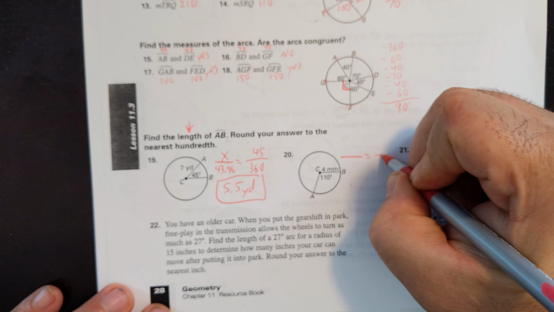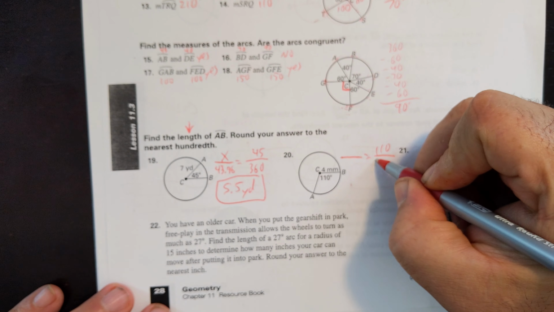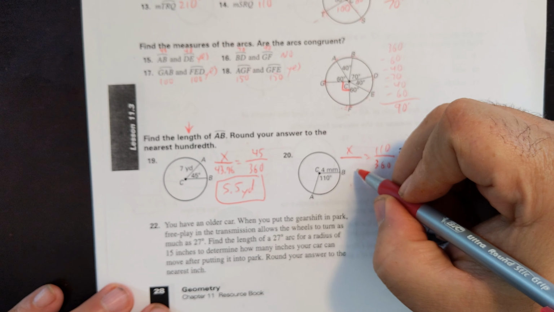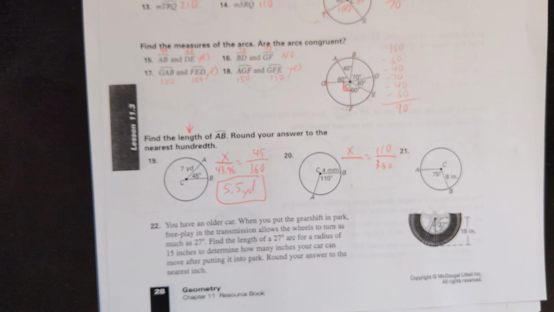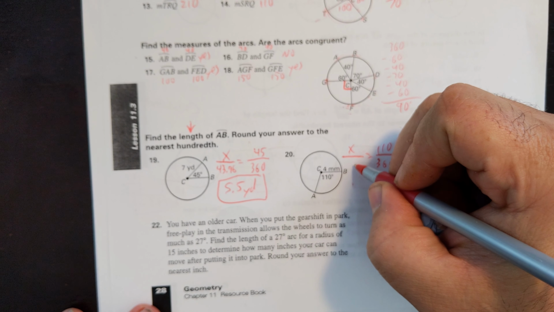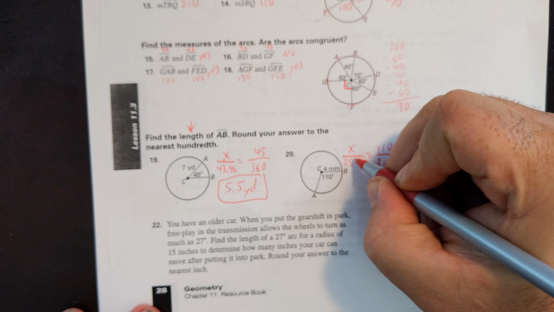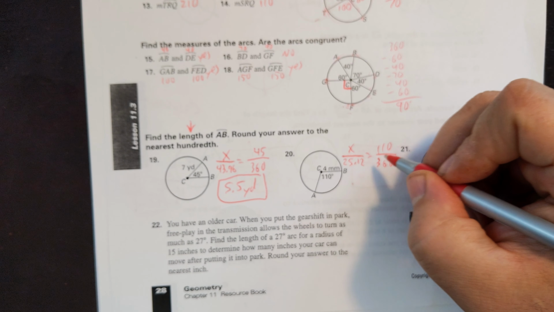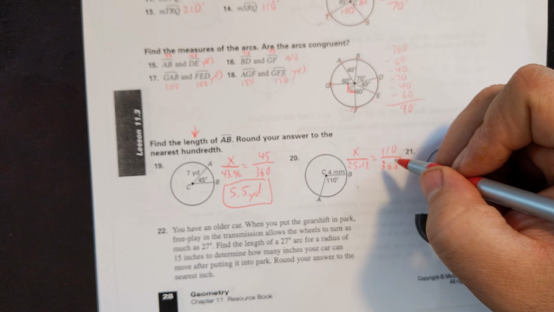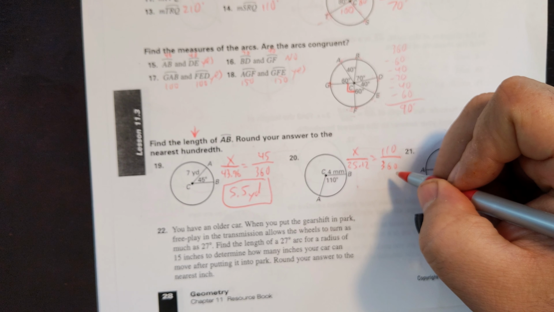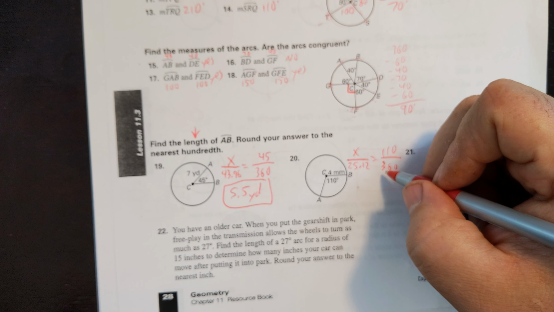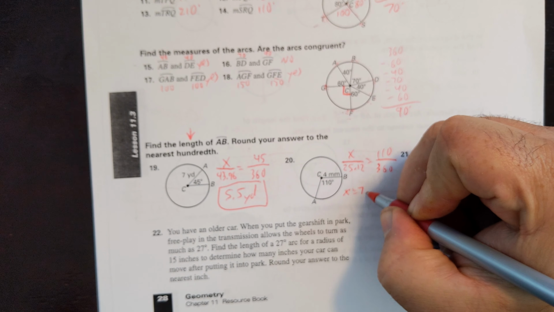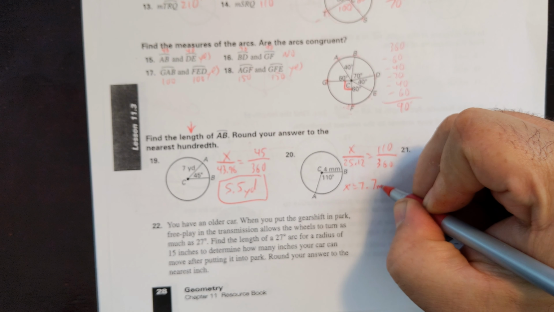Next problem, set up your proportion, angle over 360, part you care about over the circumference. So 2 times 3.14 times 4 makes 25.12. You're going to get that, multiply it by 110, and then divide by 360. And you get 7.6755555555. So that's going to be 7.7 millimeters.